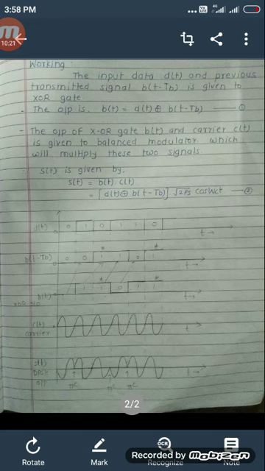So the phase of the carrier signal changes according to b(t), and that is by 180 degrees. In this way we will get the output of differential phase shift keying in the transmitter of differential phase shift keying. Okay, in the next part we will see the receiver of differential phase shift keying.